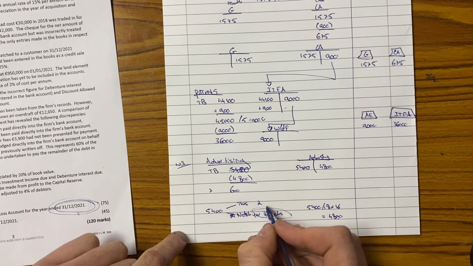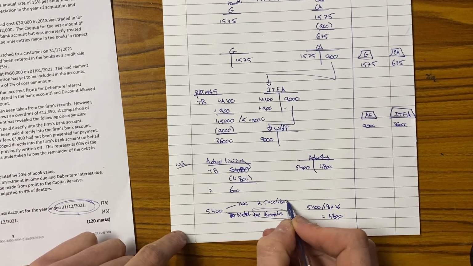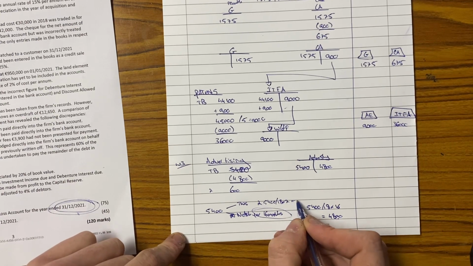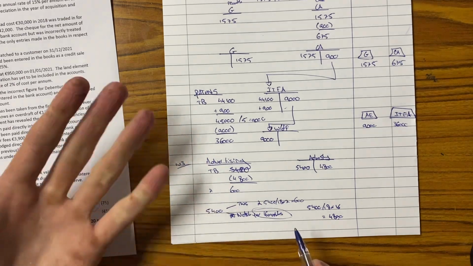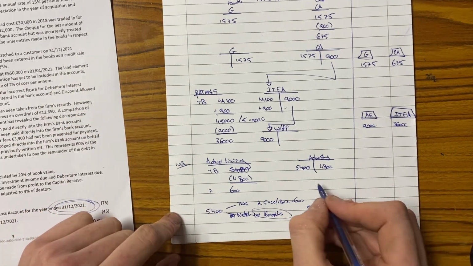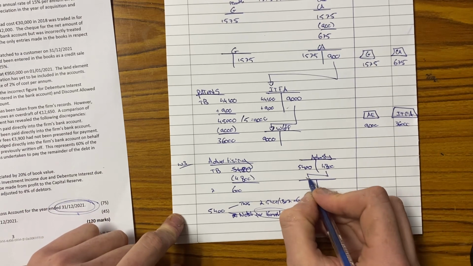All right, and that's just simply your 5,400 divided by 18 multiplied by 2. That's the other way that you can get your 600 euros. As I said, the easiest way to do it is the 16 months, because that's not an expense and I take it away. So the double entry is, if 4,800 comes out of this account, it goes in on the debit side of this account.